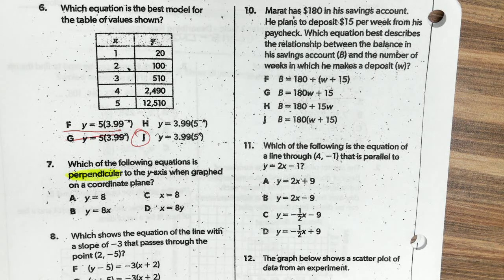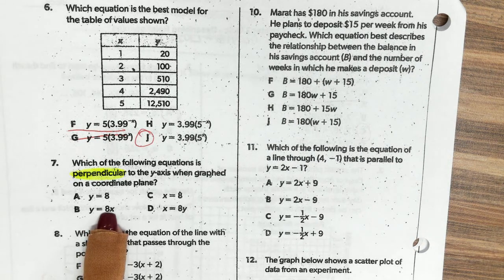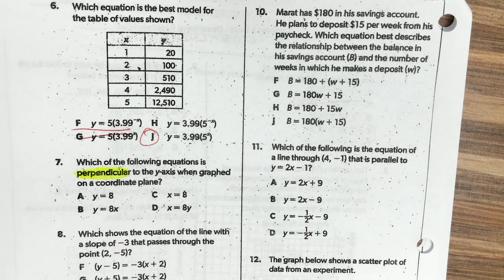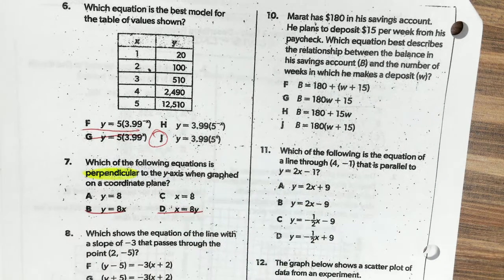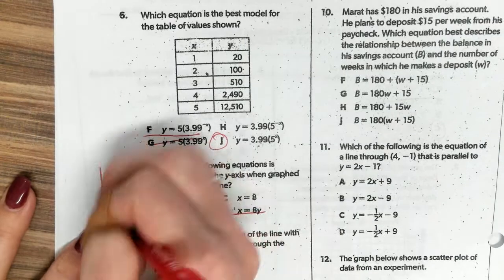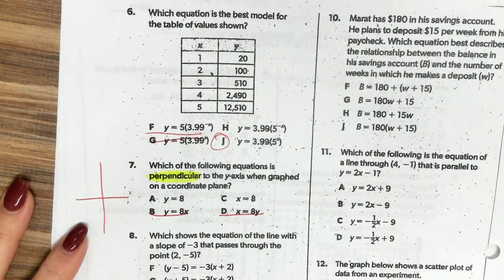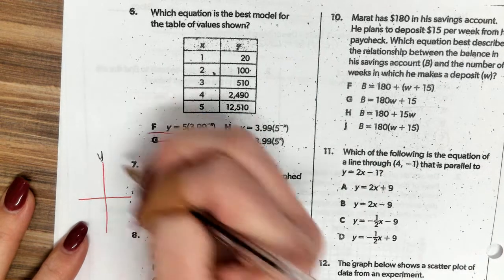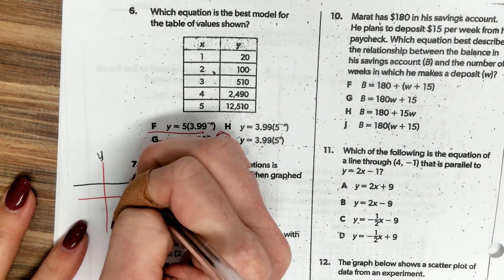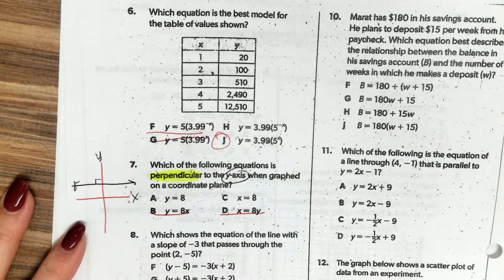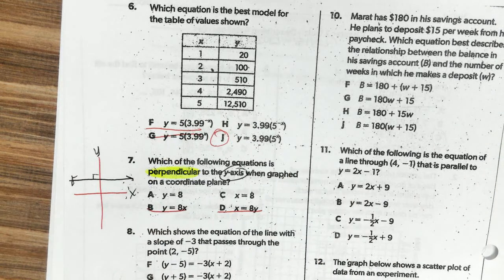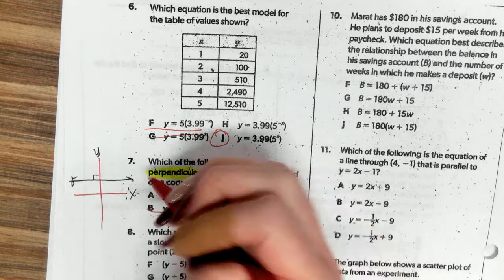Because if it's perpendicular or parallel to an axis, it will only have x equals a number or y equals a number. If I was to graph that, it's going to have a slope, it's going to have like a rise over run. There's just no way. You cross out C because you guys. And it's perpendicular, so I'm going to draw. Here's my y-axis, here's my x-axis. If it's perpendicular to the y-axis, that means it goes through it like that. That's perpendicular, right? So that is a what type of equation? Y equals. Because it's passing through the y-axis, it's y equals.